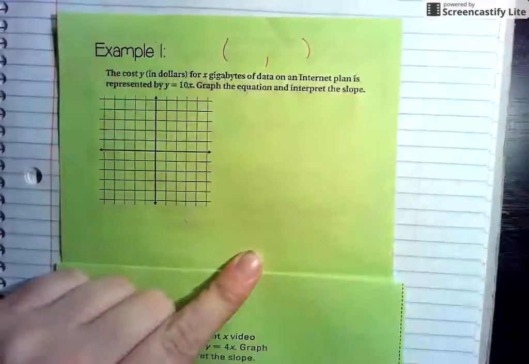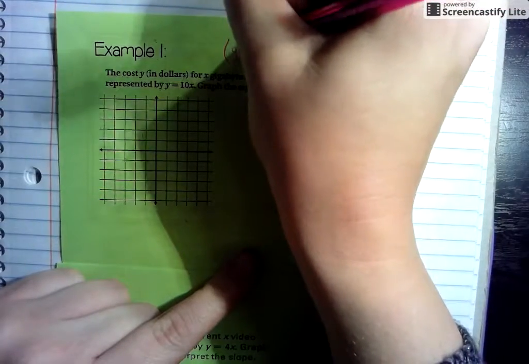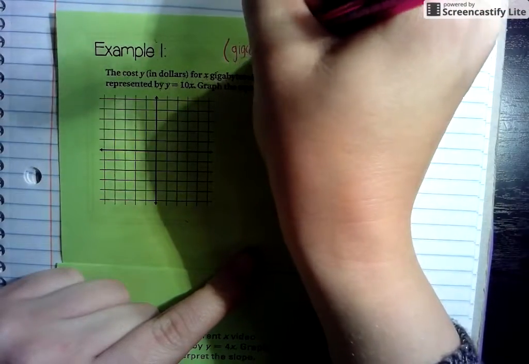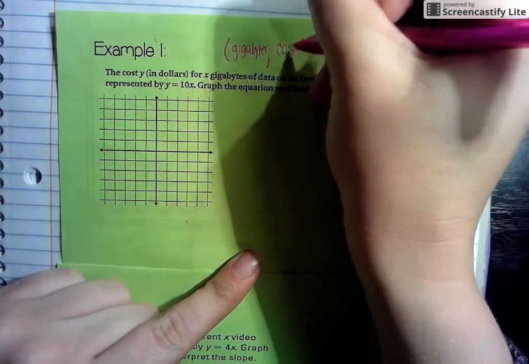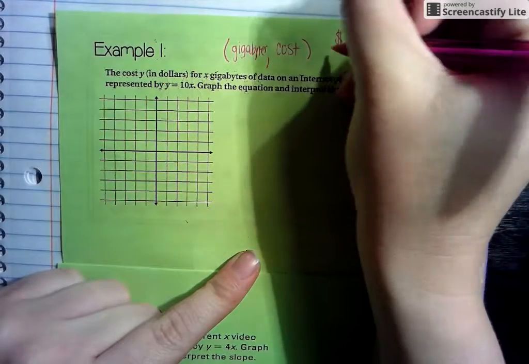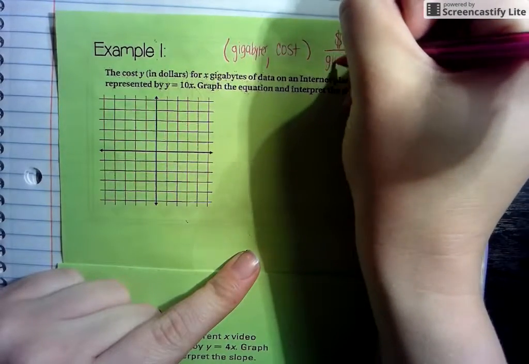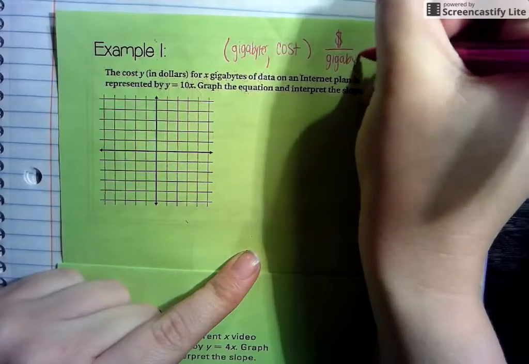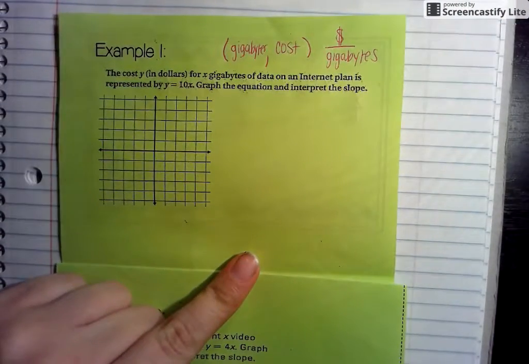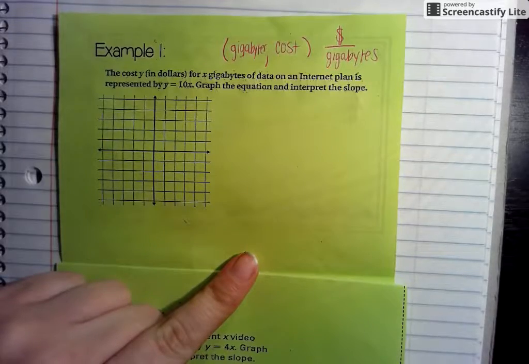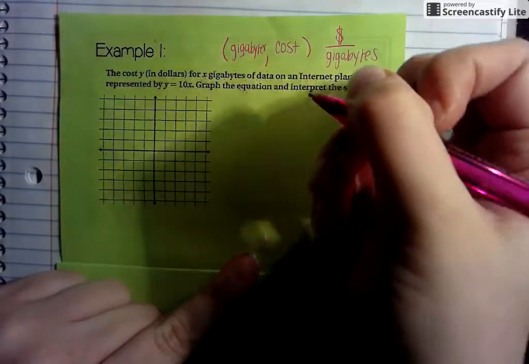So I always write at the top what my values are. So my x value is for the gigabytes, and my y value is the cost. So it's going to be money over my gigabytes, because I know it's always y over x to find my slope. So in this case, I have y equals 10x.